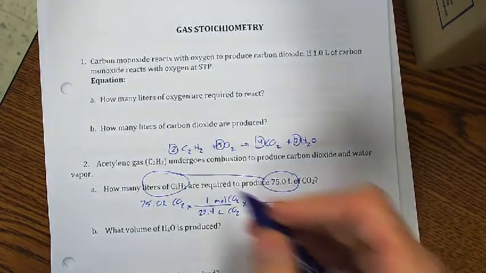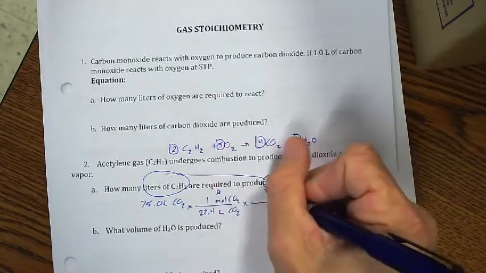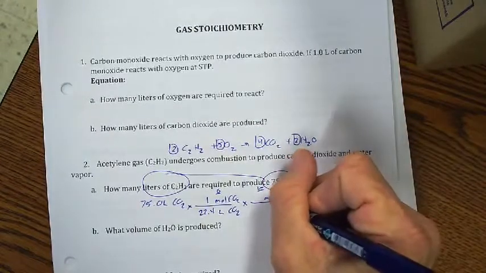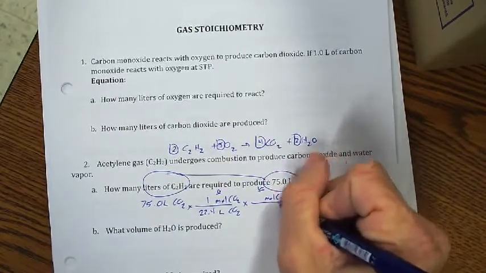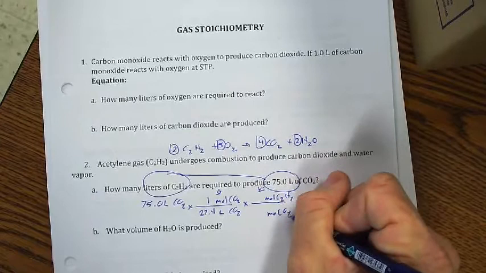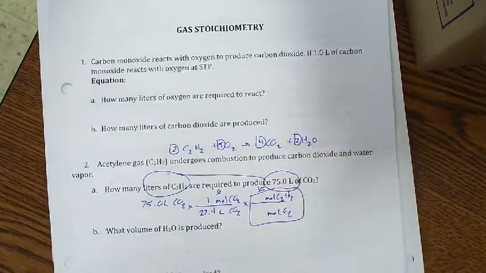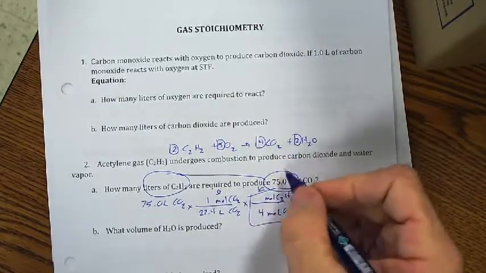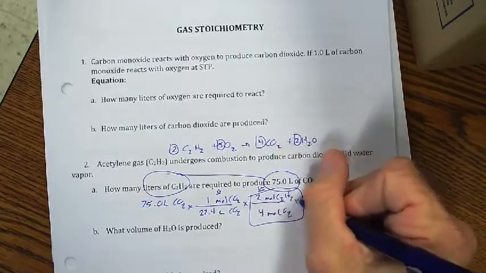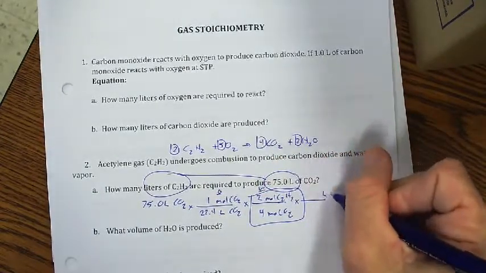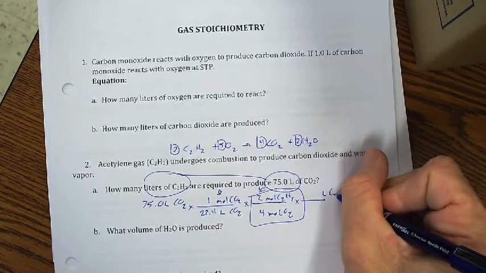Okay, so now we went to moles again of what's given. We always go to moles of what we want. We're looking for moles of C2H2 over moles of CO2. Get these numbers from the balanced equation. 4 moles of CO2 is produced by 2 moles of C2H2. And then we're going to go to liters of C2H2.